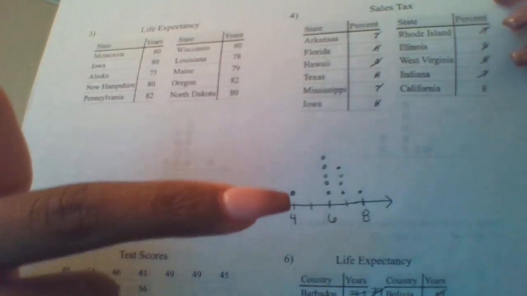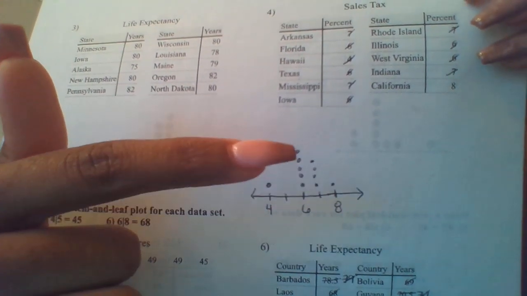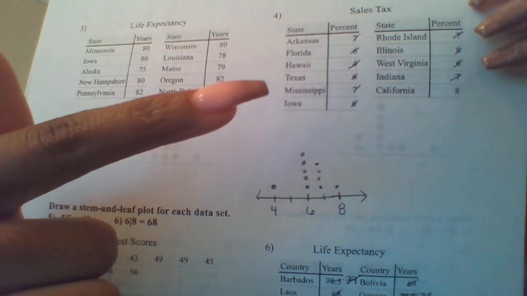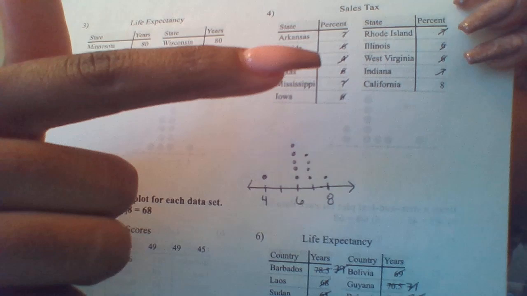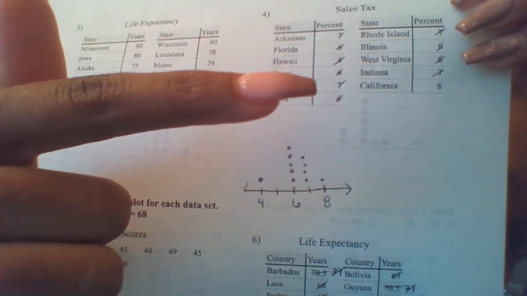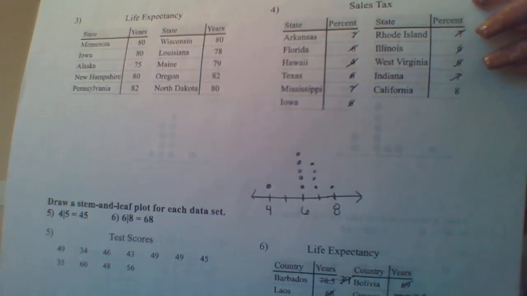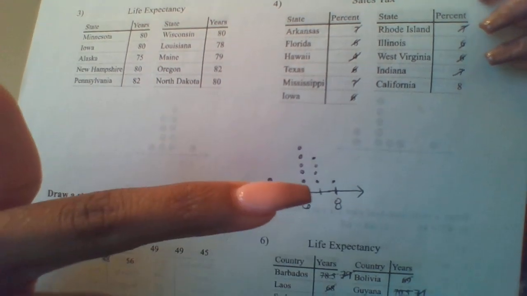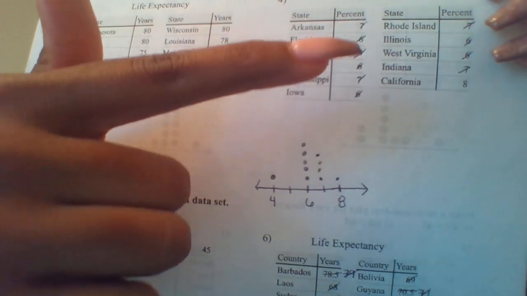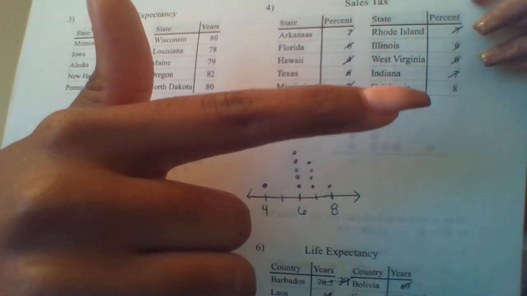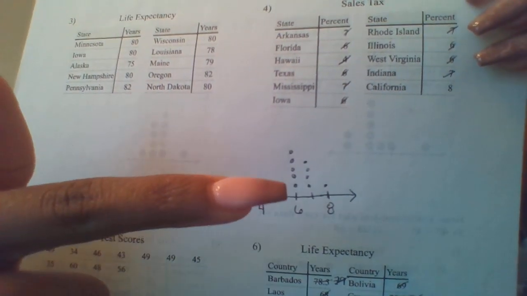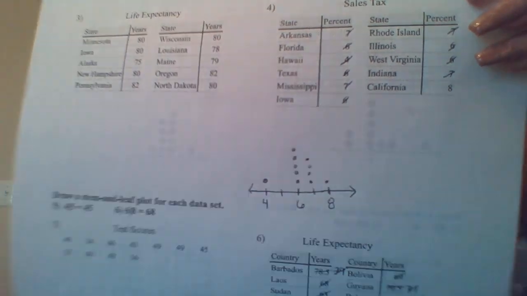So as we said, there was 1, 4 in the data set. These 5 dots above 6 mean that there were 5 6s in the data set. There's 1 6, 2 6, 3, 4, 5. So there were 5 6s in the data set. There were 4 7s in the data set. 1, 2, 3, 4. And lastly, there was 1 8 in the data set. Again, because there were no 5s, there are no dots above 5.